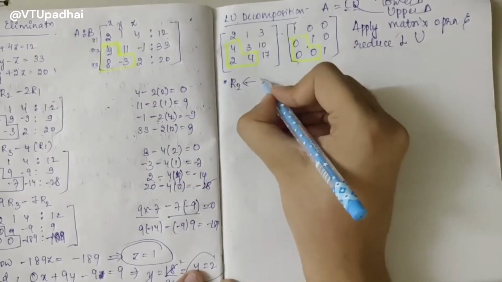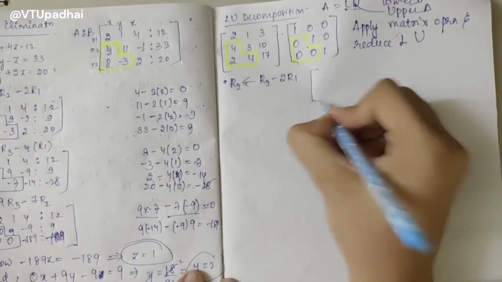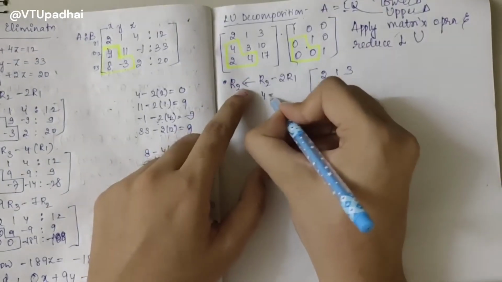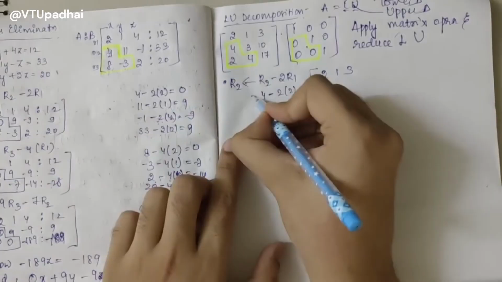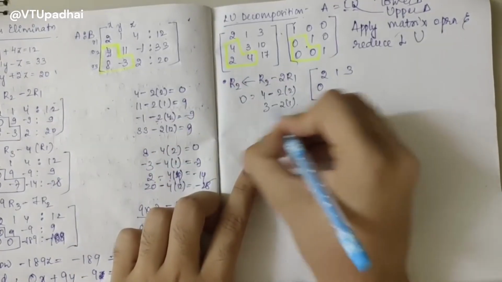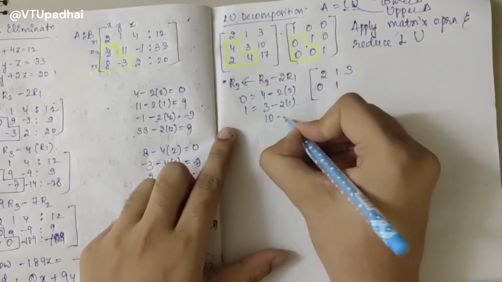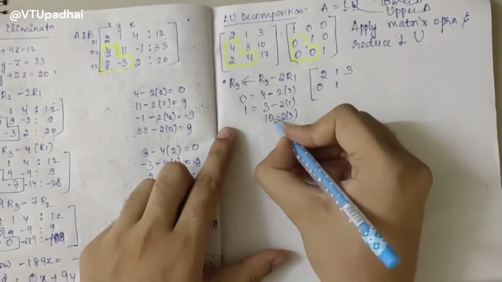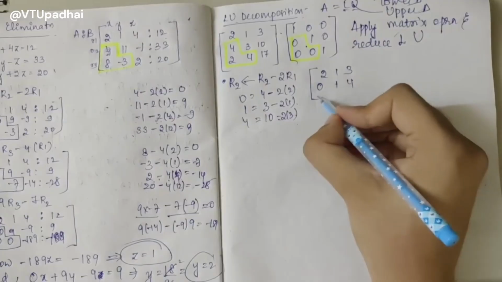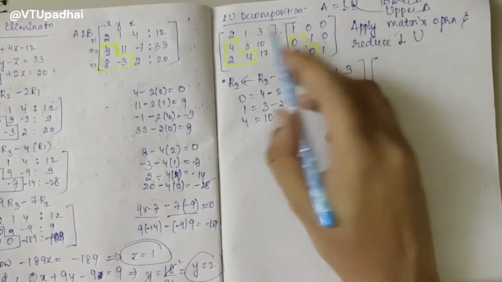R2, you can write it as R2 minus 2 times R1. So here I'll get 2 1 3 as it is. In place of 4, I get 4 minus 2 times 2, I get 0. And then here 3 minus 2 times 1, 3 minus 2 is 1, so I'll write 1 here. And then 10 minus 2 times 3, 2 times 3 is 6, 10 minus 6 is 4, so I'll write 4 here. So R3 would be as it is, 2, 4 and 17. I am done with this part.